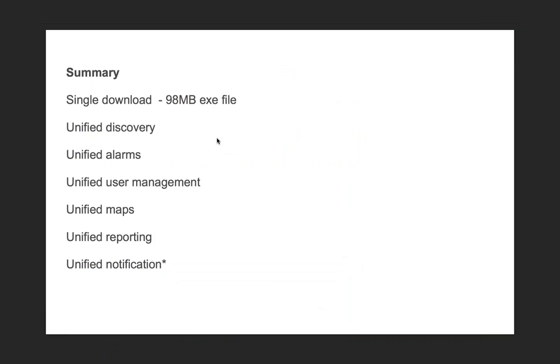To quickly summarize, we have a single download and 5 products are combined together, and we have combined the discovery. That is, if you add a device in OpManager, and it is relevant to NCM, NetFlow, IPAM or Firewall, it is going to be added in those add-ons as well. So you add it in one location and it is going to be added in the other add-ons.